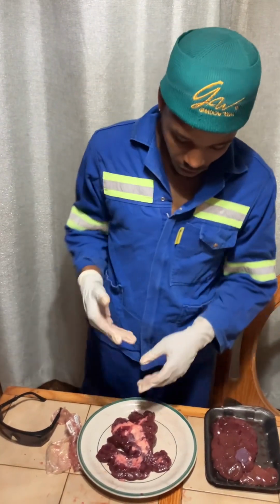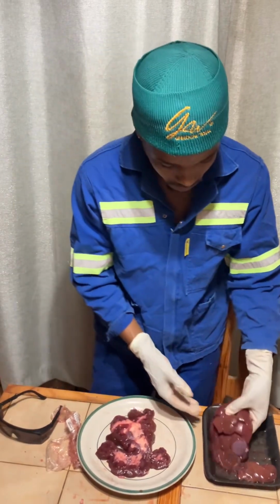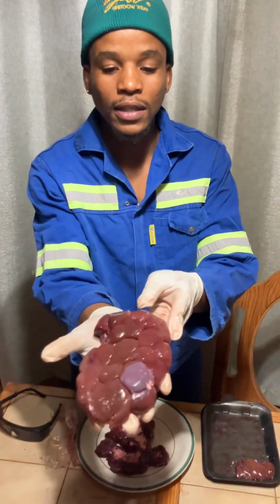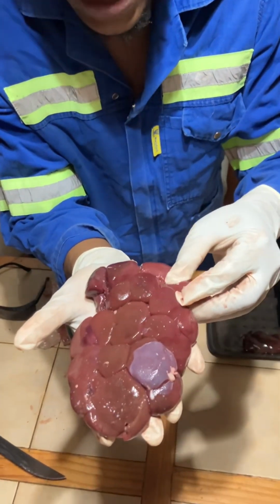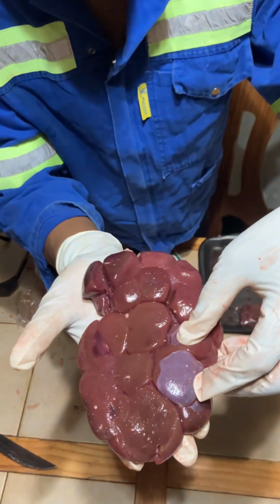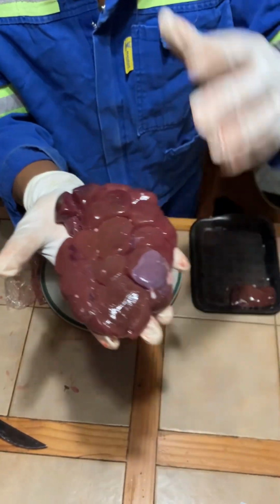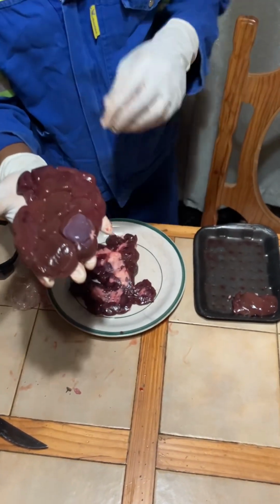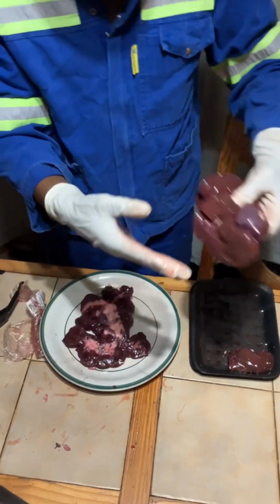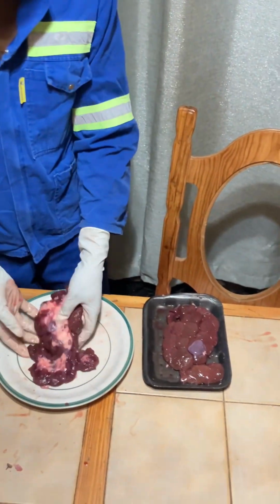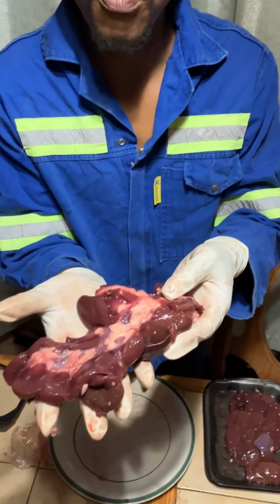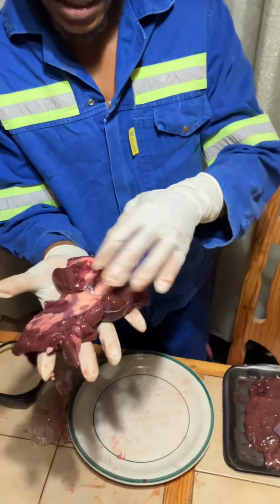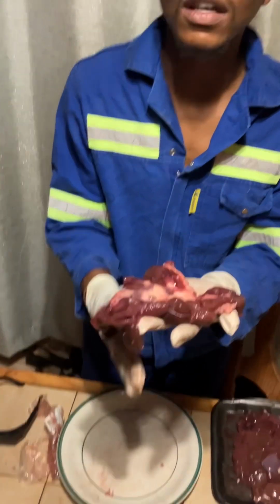Okay, now starting with the kidney. Now this is my full kidney, as you can see here. These parts here, these segments are called lobules. Now each and every kidney has 12 lobules. Those are the sections that the kidney has. Okay, now this is an example of my kidney when it's already open. I just dissected this kidney and I'm going to explain each and every process.